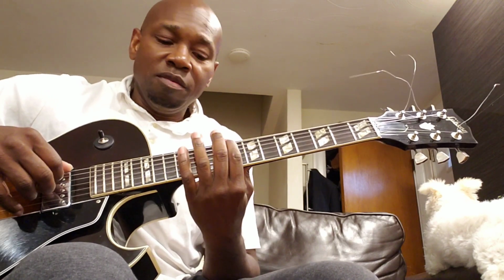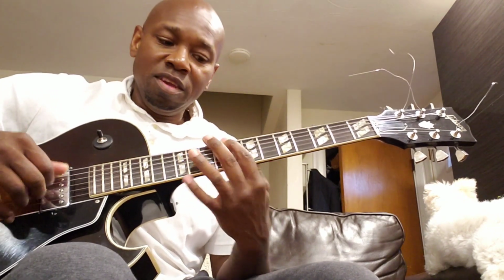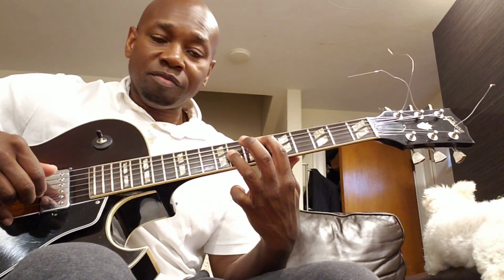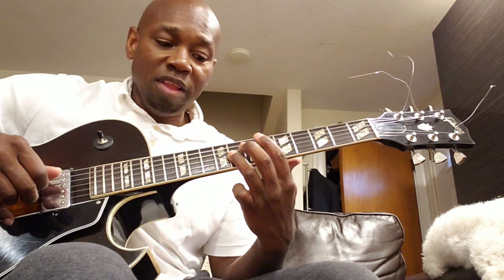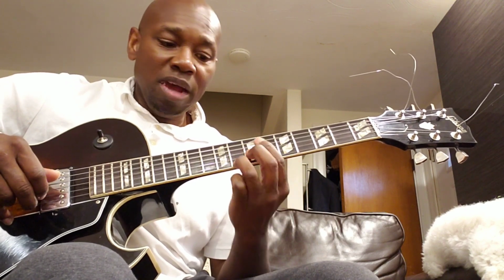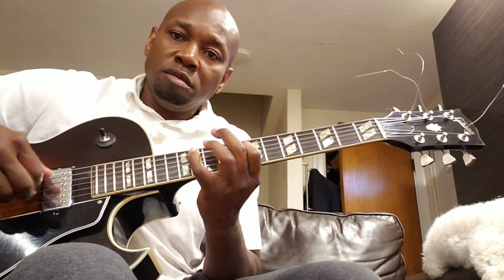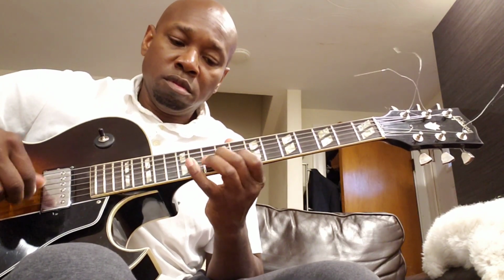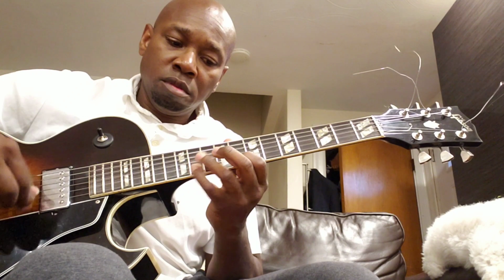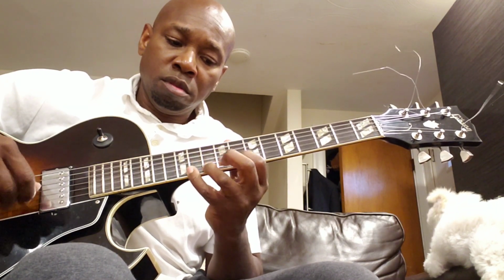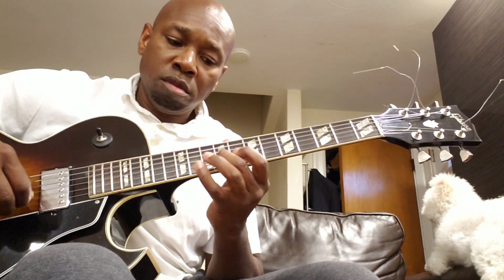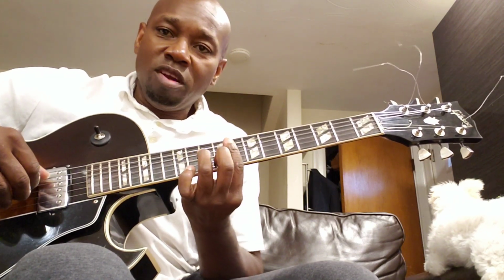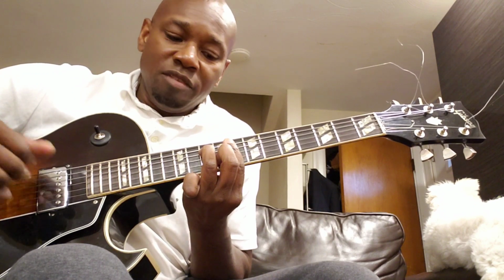Can do the same thing here with the C. And this would be C, F, B flat, then what is this? D sharp, E flat, G, and then back to C. So, if I hit this chord right here, which would be an F major seventh, I go.